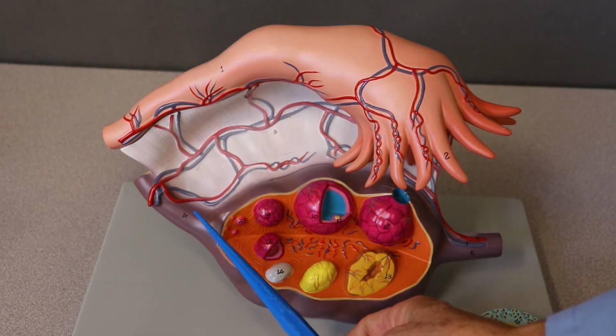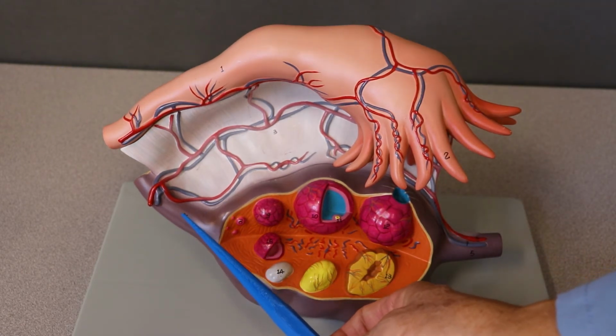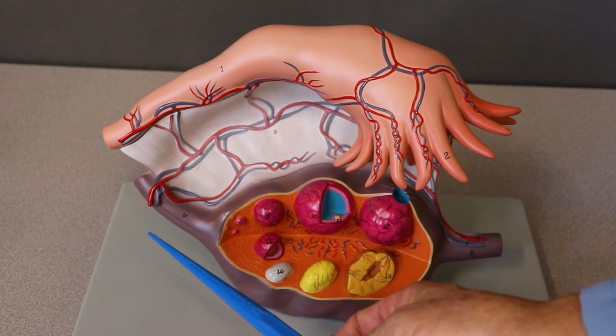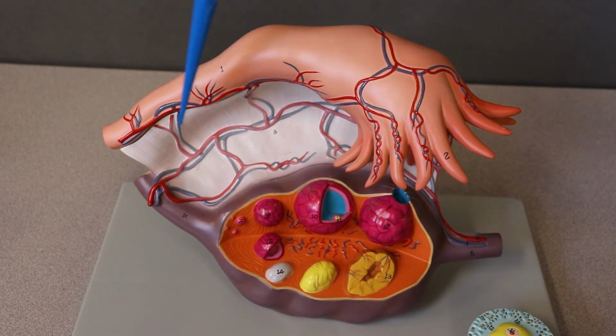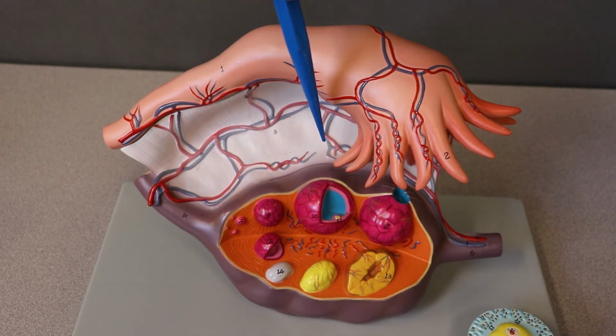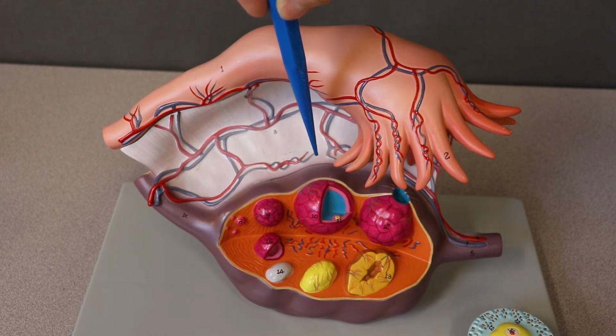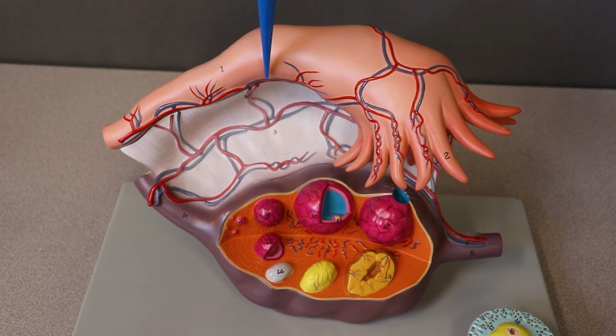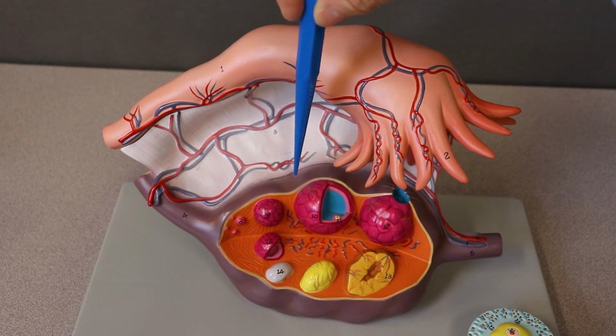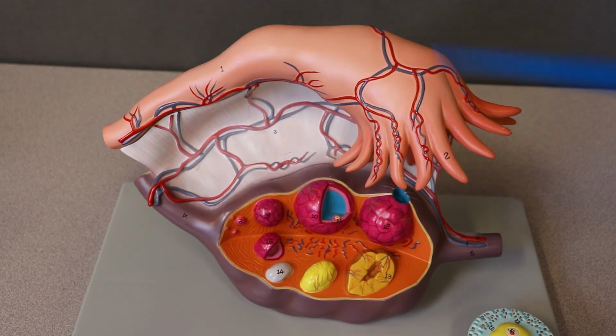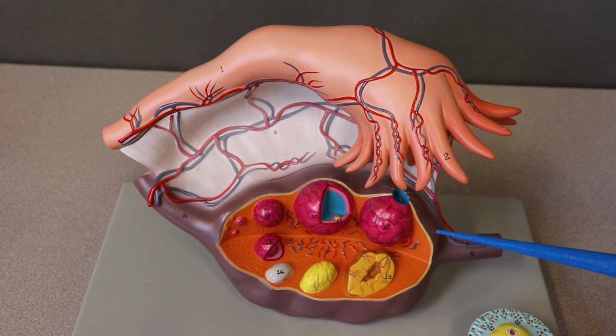And here we have the ovarian ligament, which would ultimately attach to the uterus. This is that mesovarium, which is the part of the broad ligament that is between the fallopian tube and the ovary. The ovary is also suspended from the pelvic wall by the suspensory ligament. So the ovary contains the developing eggs.